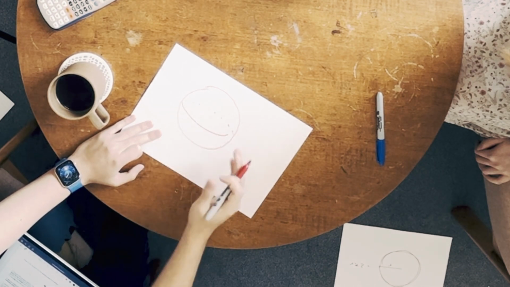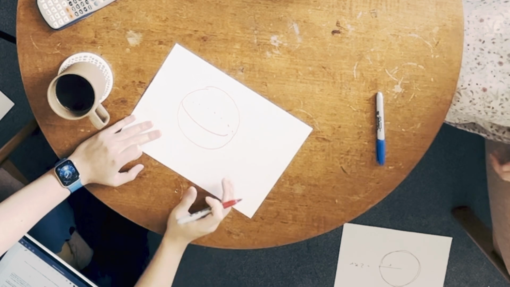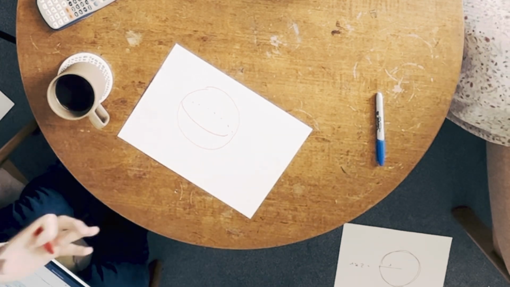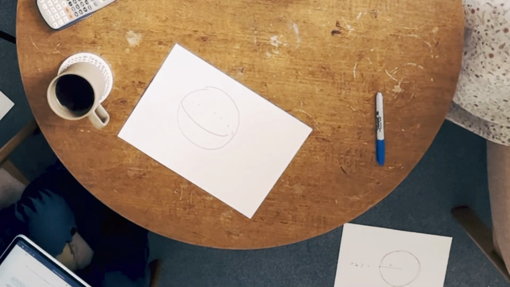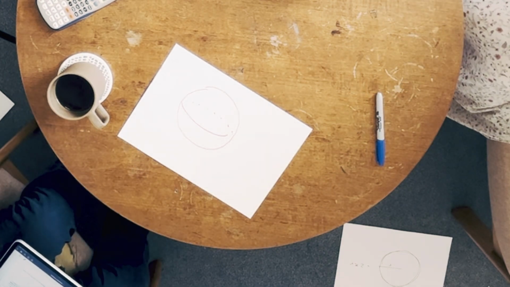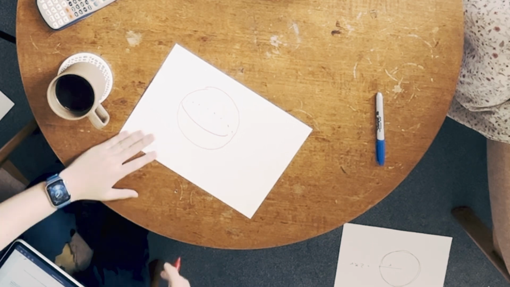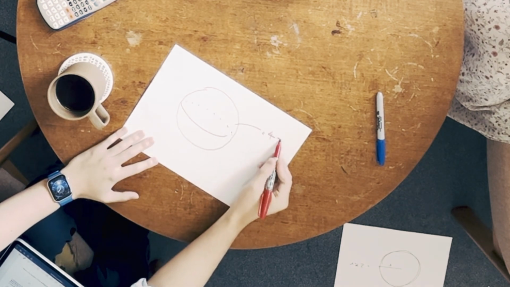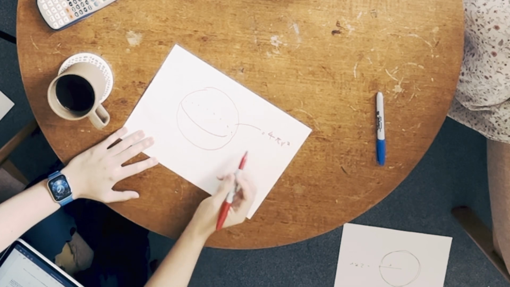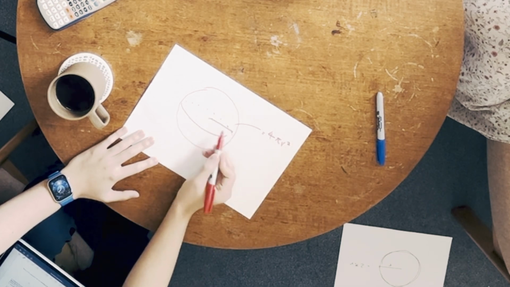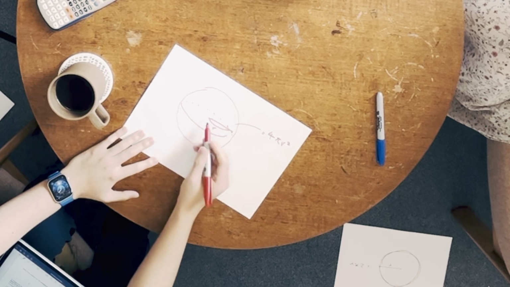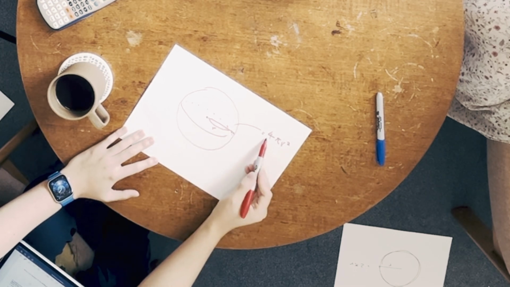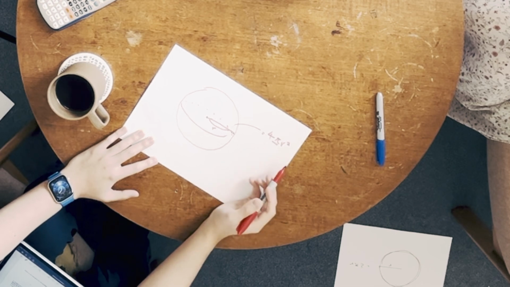So when you think about the surface area of that, that's the area that the surface covers. So if you were to peel it like an orange and lay it out flat, what area would it occupy? And that is equal to 4 pi r squared, where r is that length, from the centre to the edge, and the pi is pi.